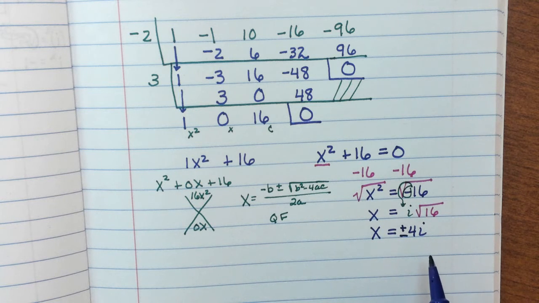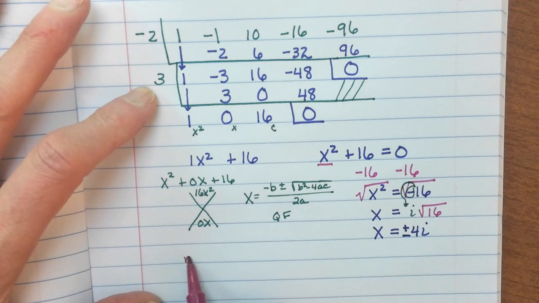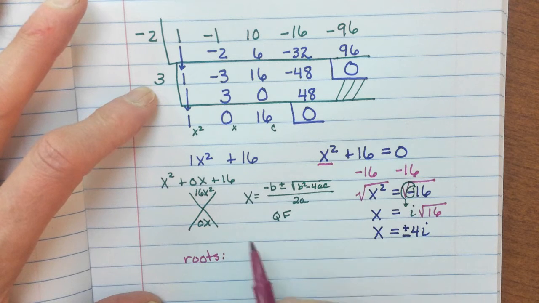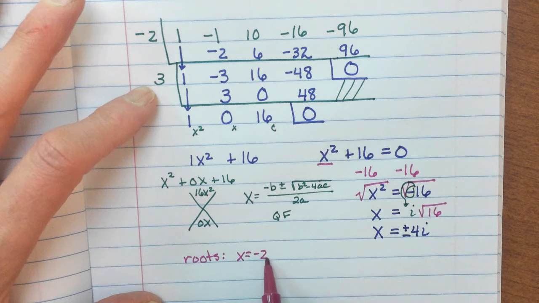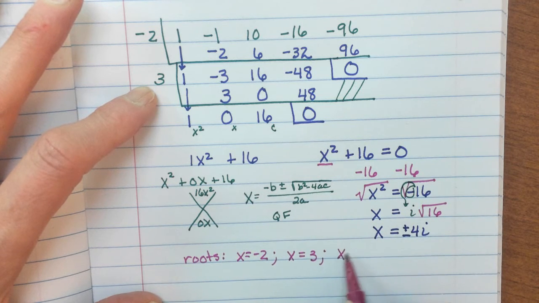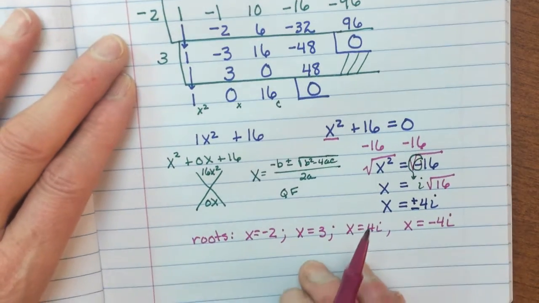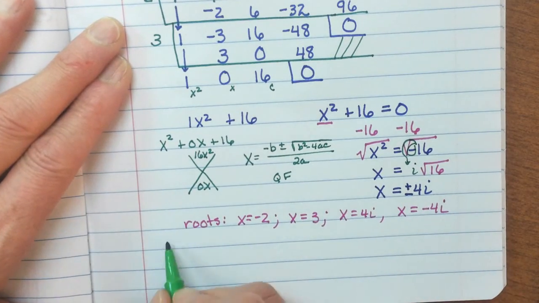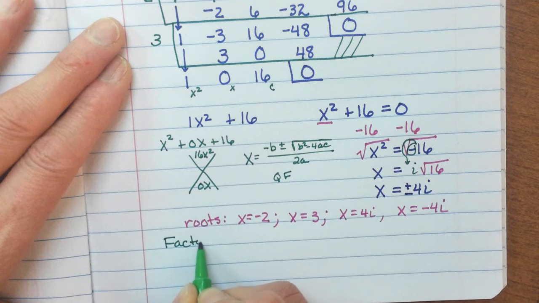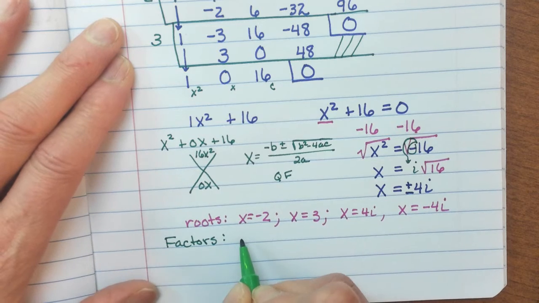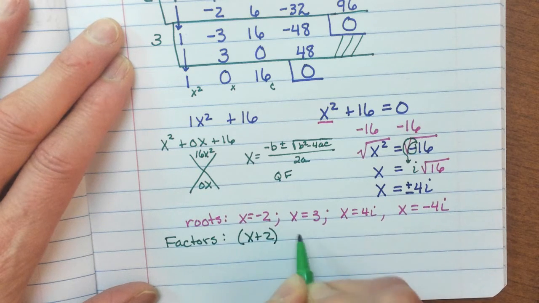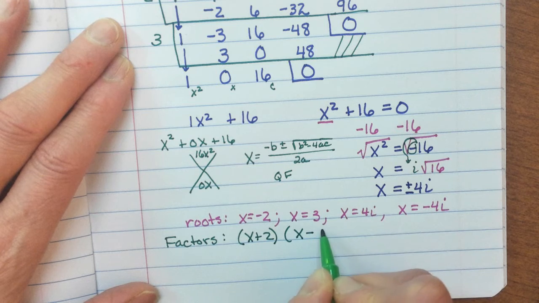So in this case, I have 4 roots. So these are my roots. My roots are x equals negative 2, which we got from the calculator, x equals 3, x equals 4i, and x equals negative 4i. So if I also were to ask you what are the factors, this becomes x plus 2, this becomes x minus 3.